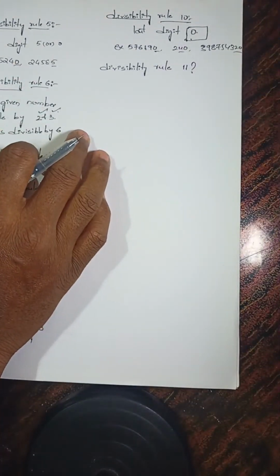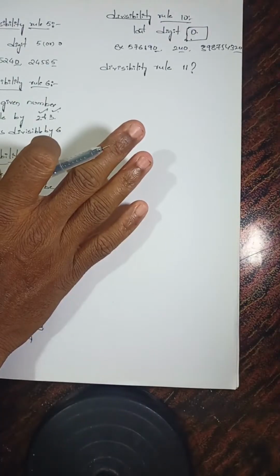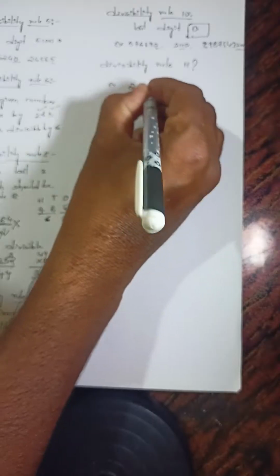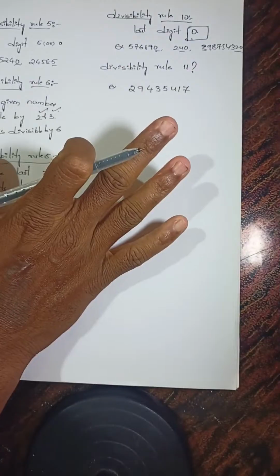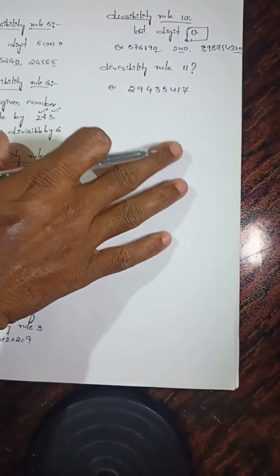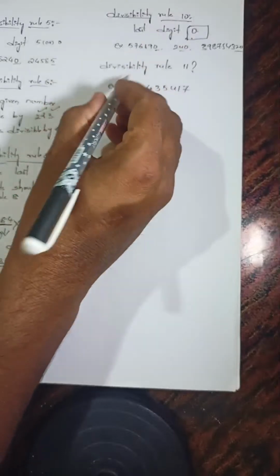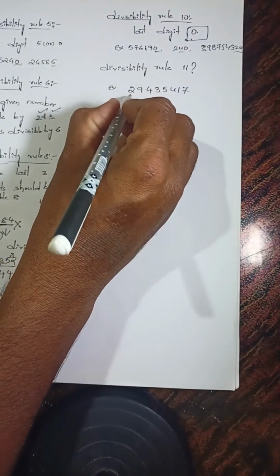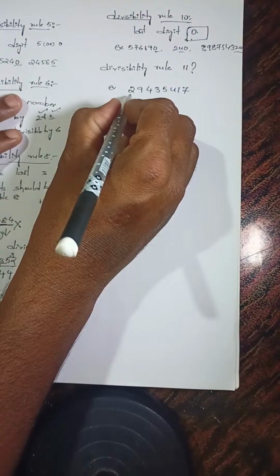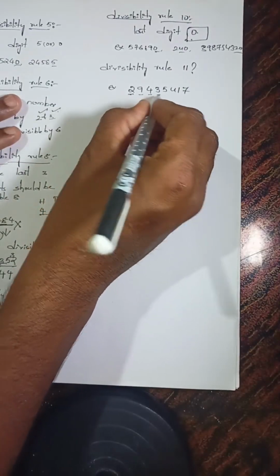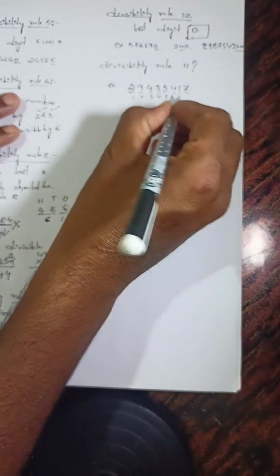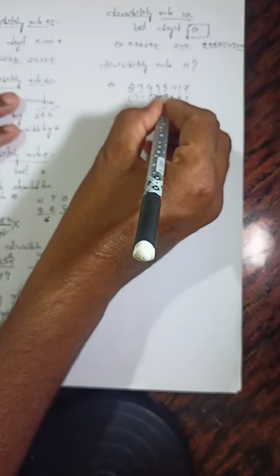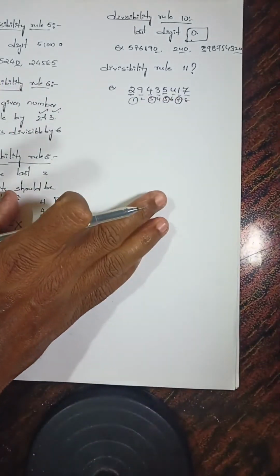Divisibility rule of 11. Let me take a number, for example 29435. Here we have to see which positions are even and which are odd. If you think of the counting digits 1 2 3 4 5 6 7 8, I am going to circle the odd places and write the even places as they are.